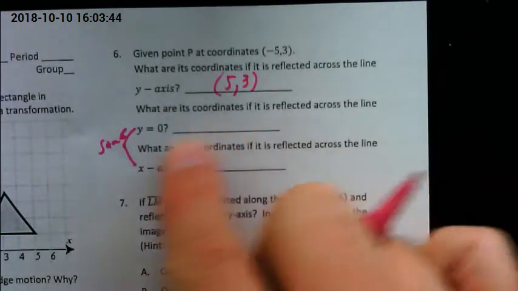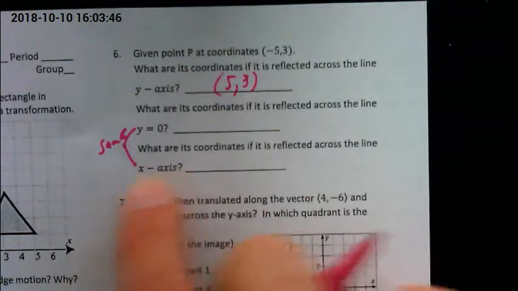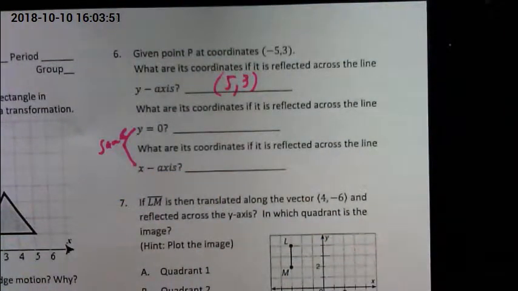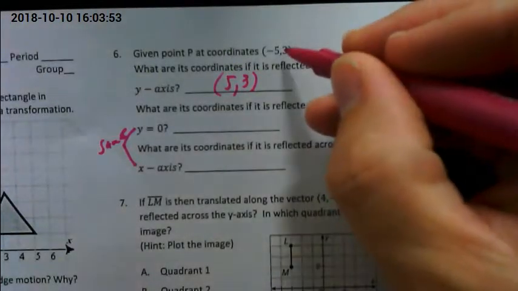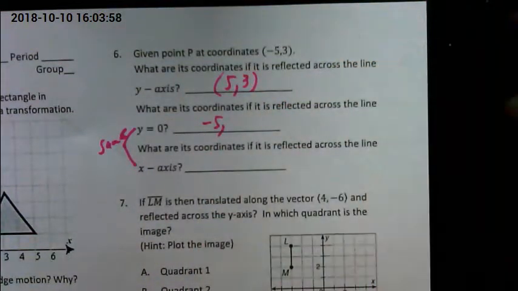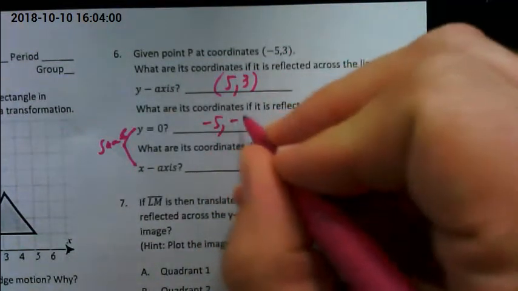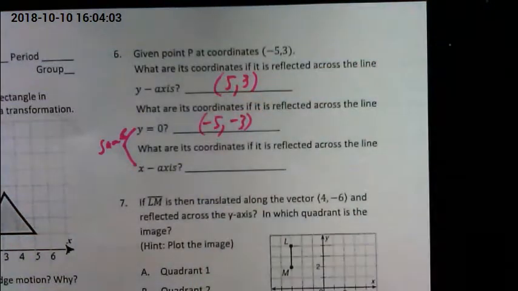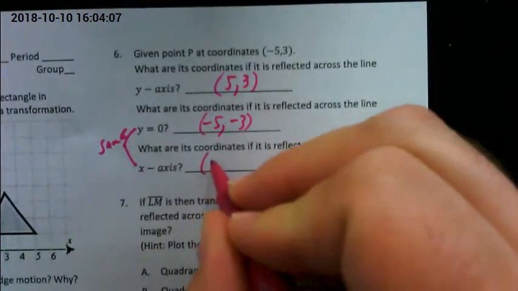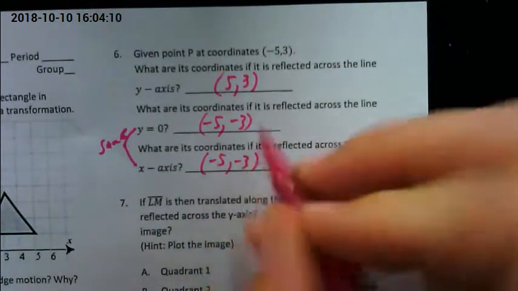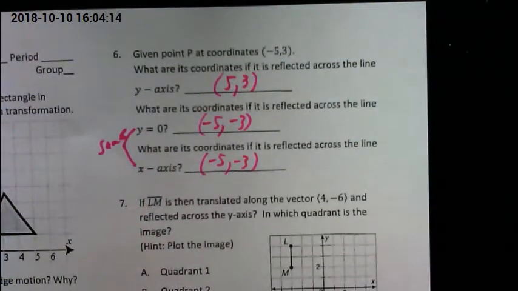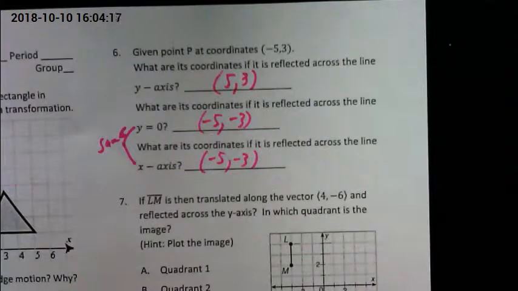On the next one, again, this is the same thing as saying reflecting the x-axis. So we're reflecting the x-axis, then it's going to change the y. So again, going back to my original point, the x value stays the same. The original x value was a negative, so it's staying negative. The y value is changing to negative, because again, the original value was a negative, so now it's negative. And that'd be the same answer for both of these, because that's the same thing. Whether it's saying x-axis or the line y equals 0, they are one and the same.